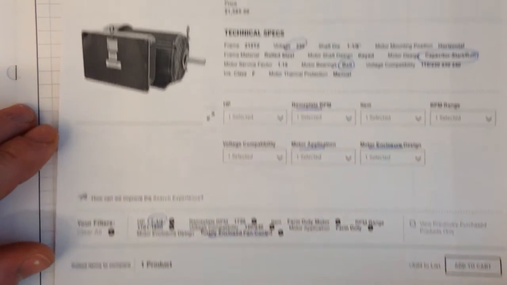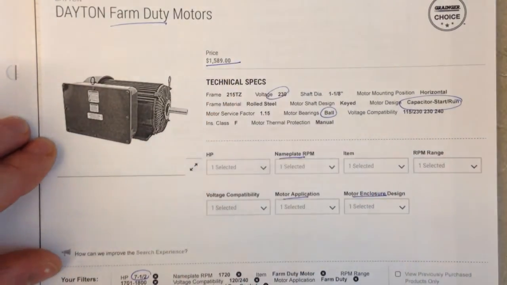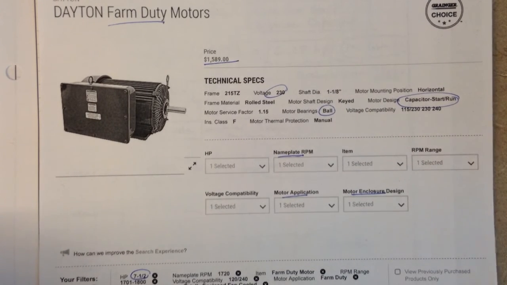So going through those aspects of the motor, we came out to a $1,500 motor. It's a little bit pricey, right? But it's going to do all the things that we want it to do, and it's going to be designed for the environment we're using it in.